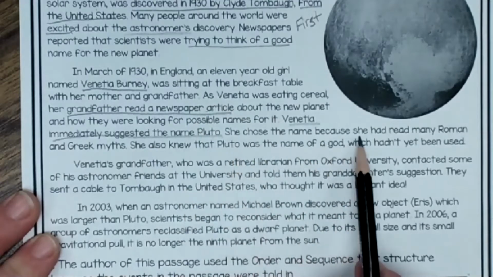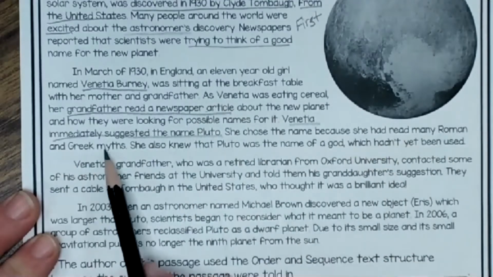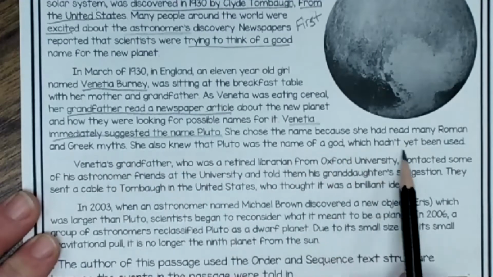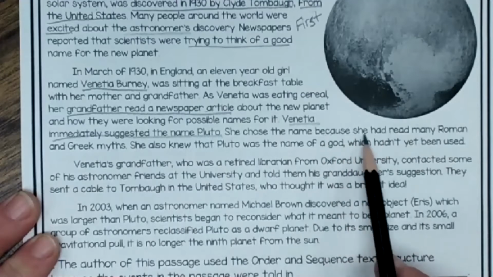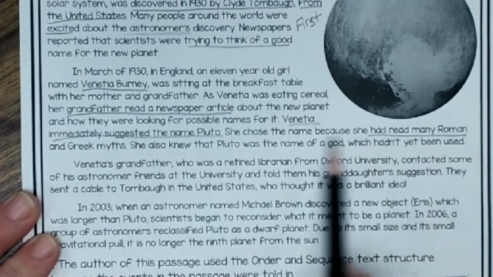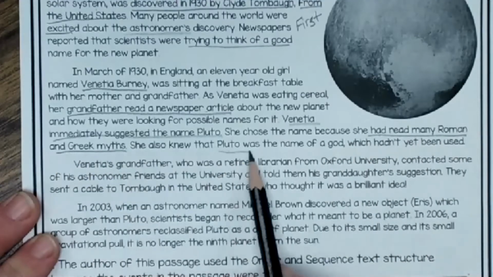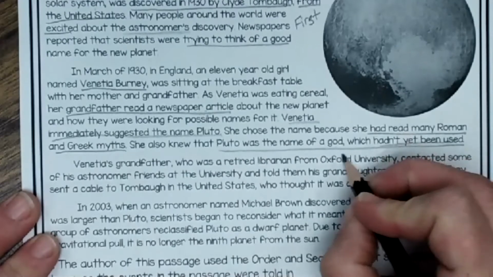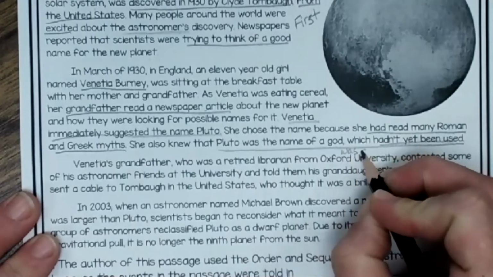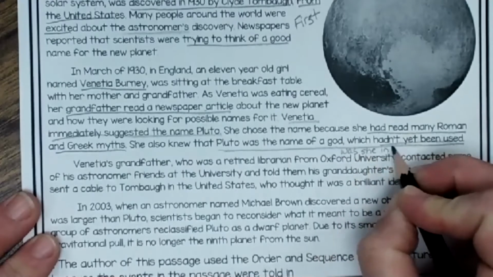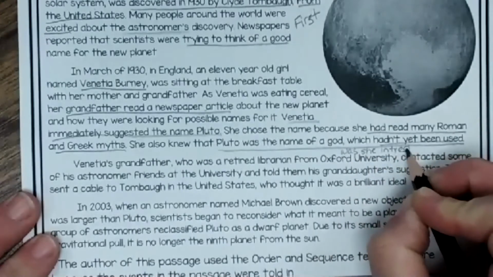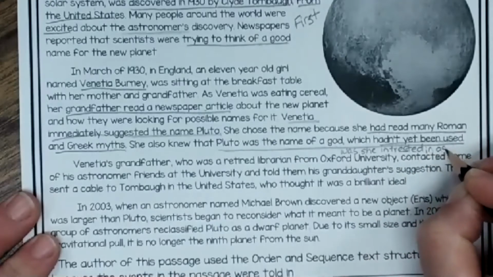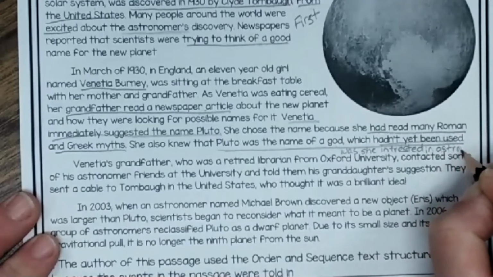She chose the name because she had read many Roman and Greek myths. She also knew that Pluto was the name of a god which hadn't been used. She must have been interested in astronomy because she knew it hadn't been used. I'll put that there. Was she interested? And remember, astronomy is the study of the stars and planets and outer space. Astronomy.